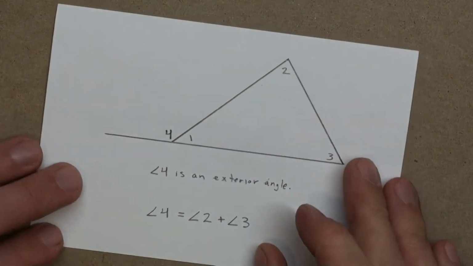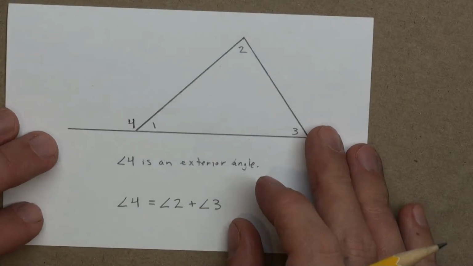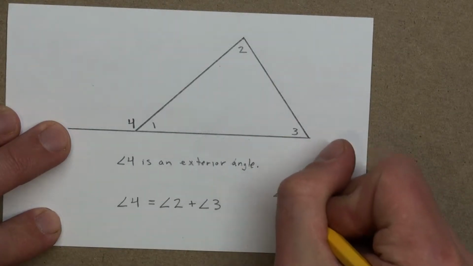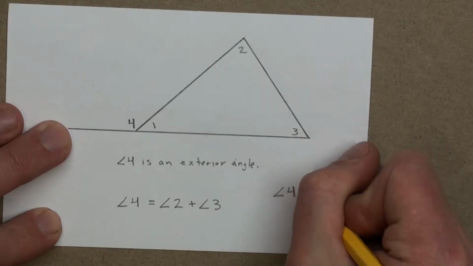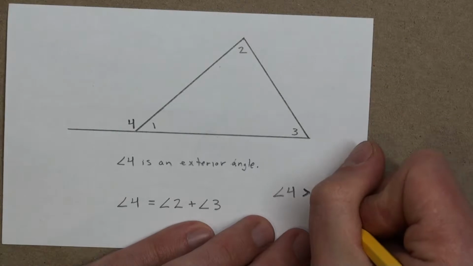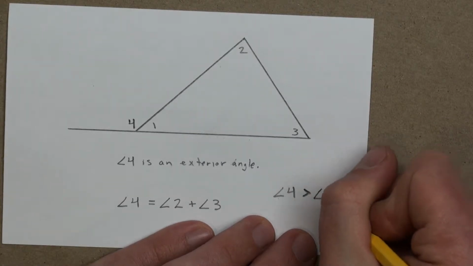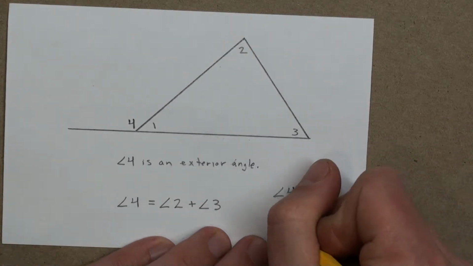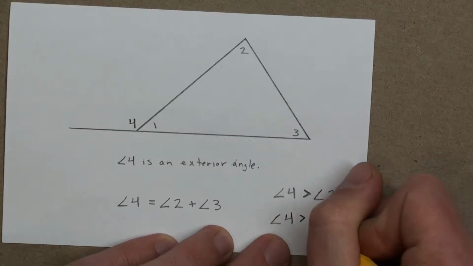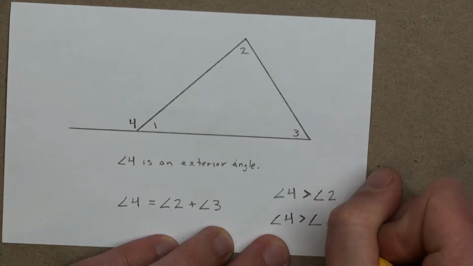So that means that not only is this true, but angle 4 is also greater than angle 2, and angle 4 is also greater than angle 3.